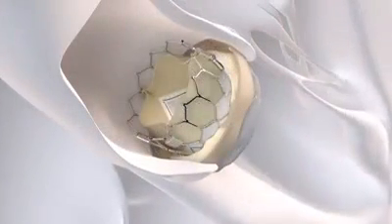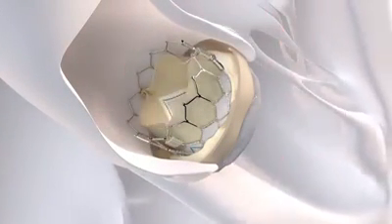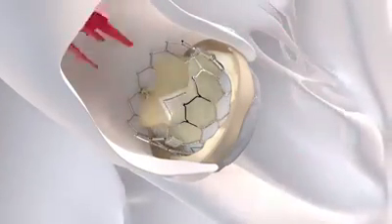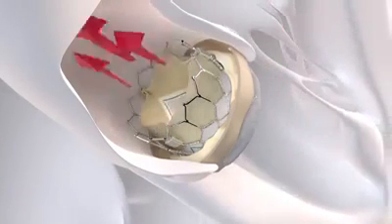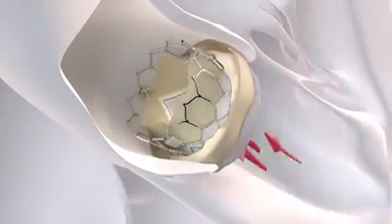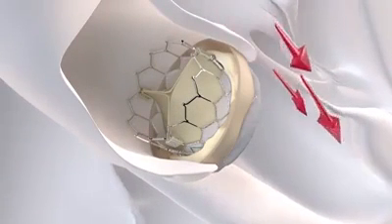Once in place, the SAPIEN 3 valve begins functioning immediately, with the leaflets opening and closing to pump blood to the rest of your body. The most serious risks of the TAVR procedure are death, major stroke, major vascular complications, and life-threatening bleeding.